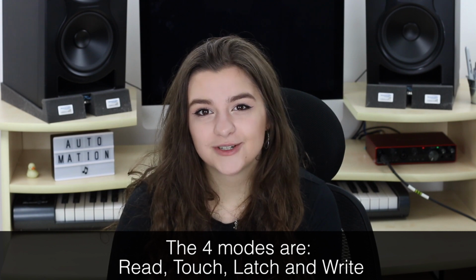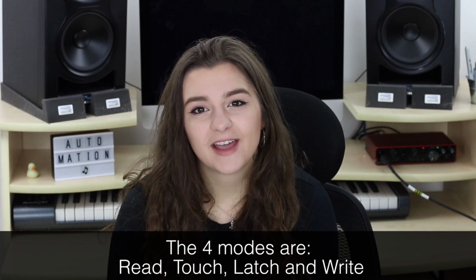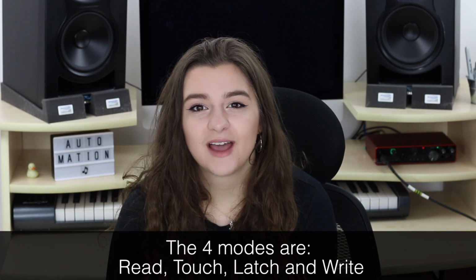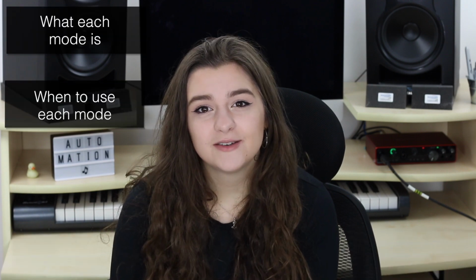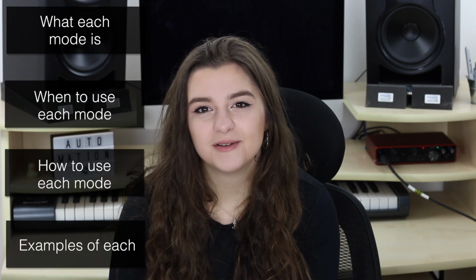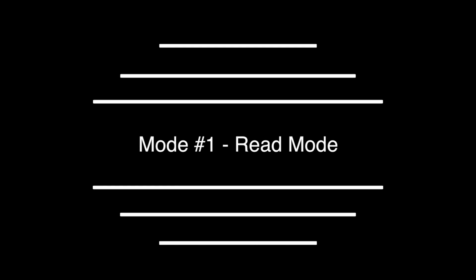In Logic and most other DAWs, there are 4 main automation modes, and we're going to have a look at each mode in turn. We'll have a look at what each is, when to use it, how to use it, and some examples of each. The first mode is Read Mode.